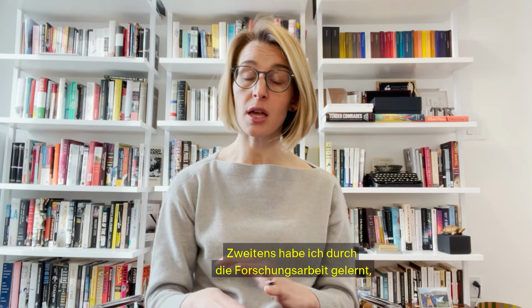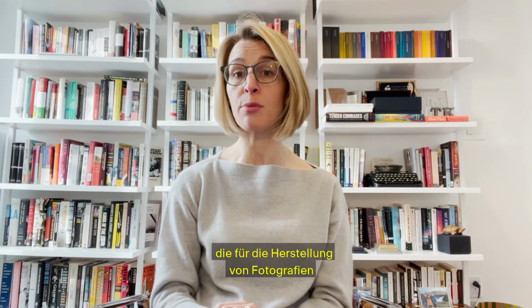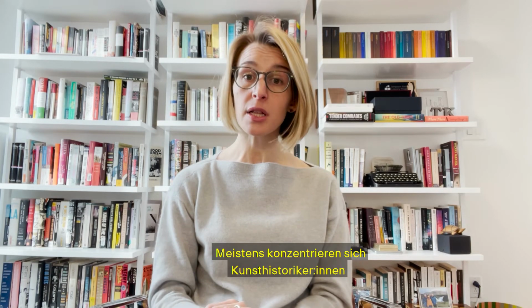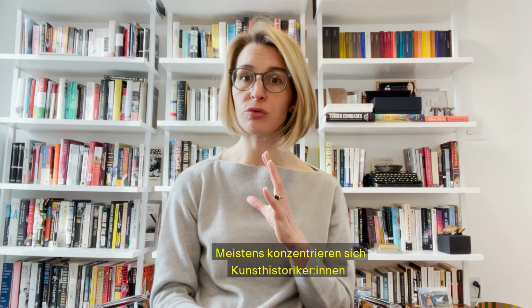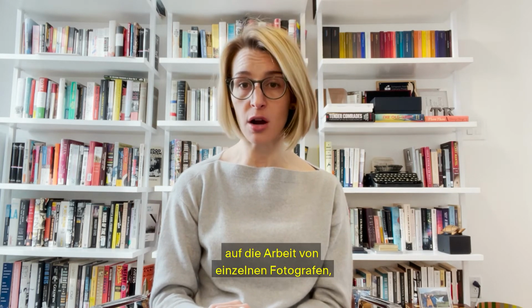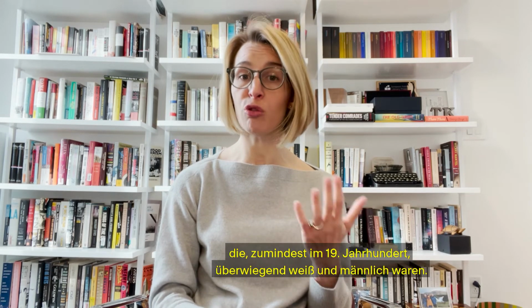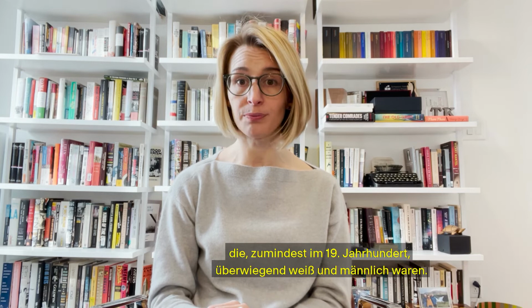Second, doing this research led me to rethink in important ways the labor involved in the production of photographs. Typically, art historians tend to focus on and privilege the labor of individual photographers, who, during the 19th century at least, were overwhelmingly white and male.